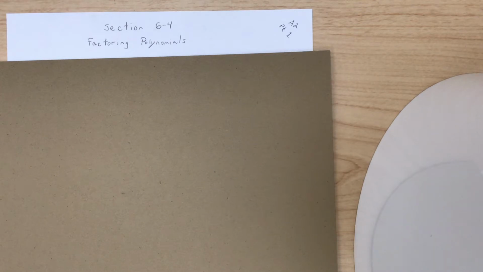And in order for us to find the x-intercepts, we need to take that polynomial and express it in factored form. So this section is all about different types of polynomials, and we're going to factor them.